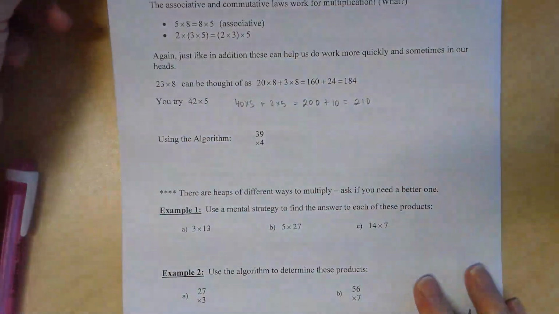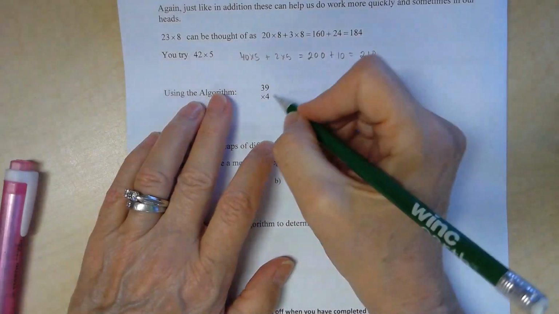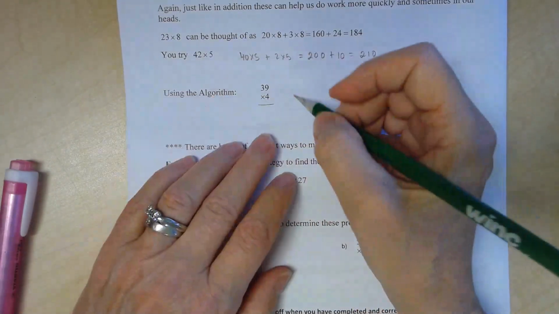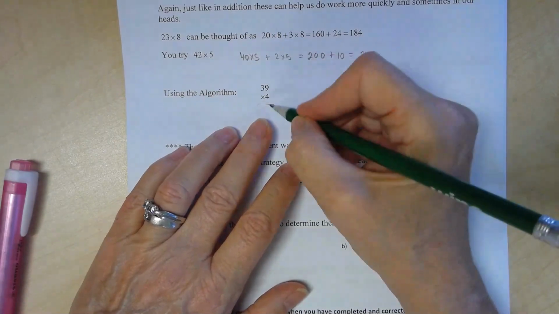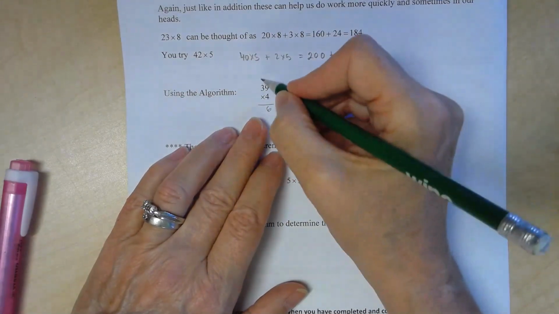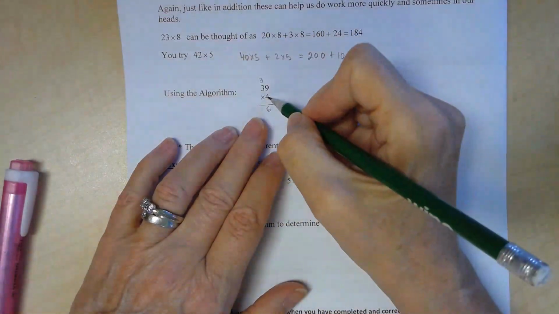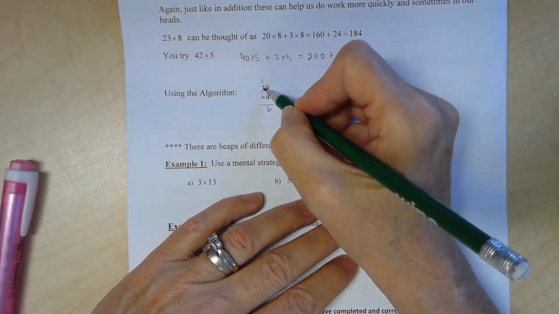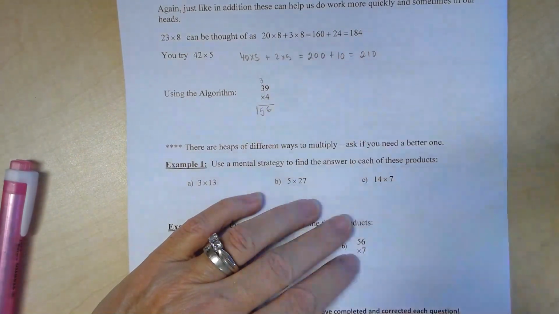Some of you won't like to multiply that way, and you'll want to use the algorithm that you learned in year 6 or maybe year 5. This works like this. 9 times 4 is 36. And I put the 1s down, the 6, but I put the 3 in the tens column because it's a 30. And then I do 4 times this 3 is 12. And I add on 1, 2, 3, so I get 15, 156.